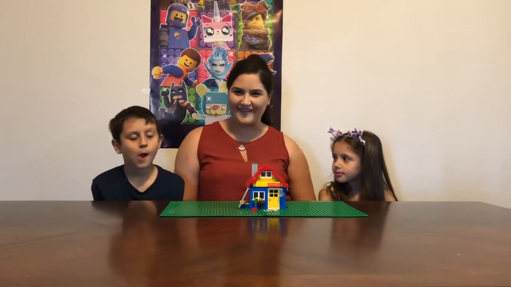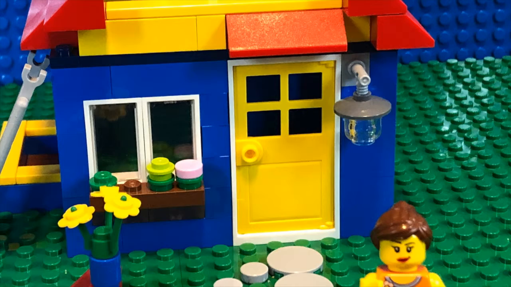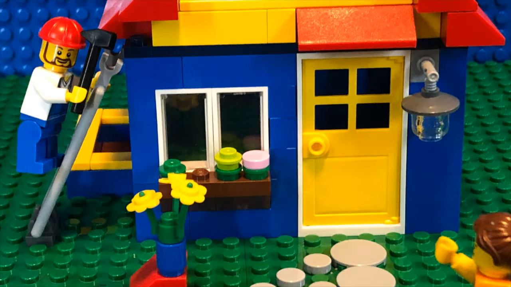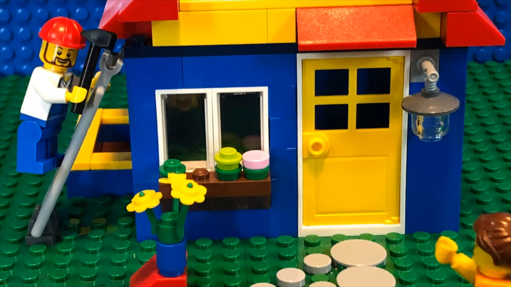Let's become a Lego. Hi guys, it's me, Patricia, or the Lego version of me. So, this is our house, and over there is our ladder with our construction guy at the top working on the roof. Hello, everybody.